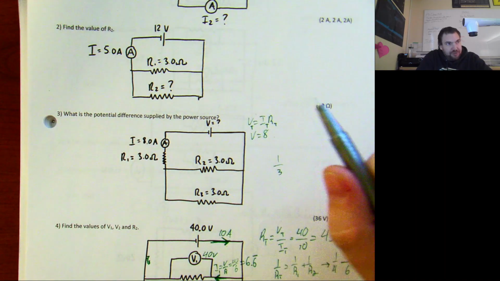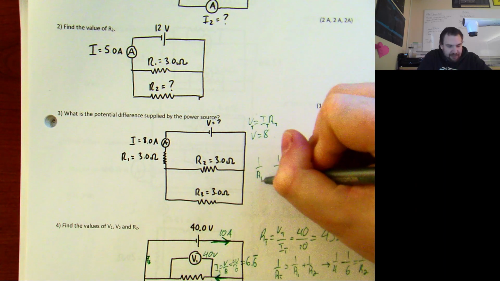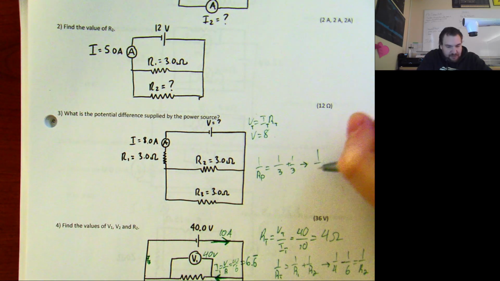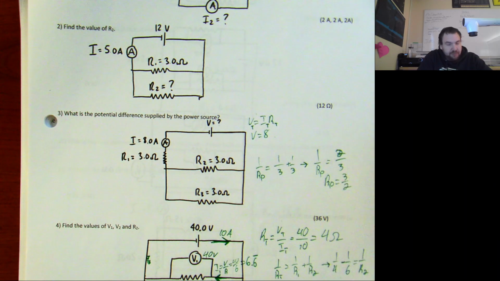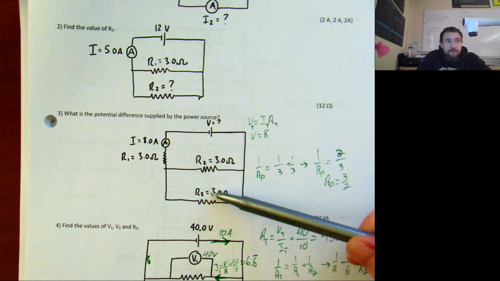Because if you want total resistance, the resistance for the parallel portion, 1 over R parallel is going to equal 1/3 plus 1/3, which gives us 1 over R parallel is going to be 2 over 3. So RP is 3 over 2. That's just for these two. That make sense?